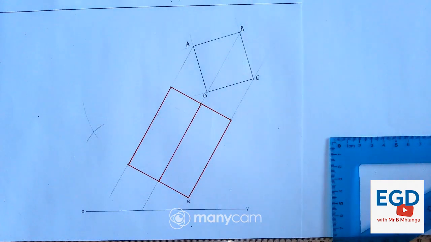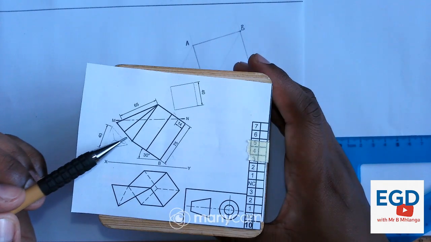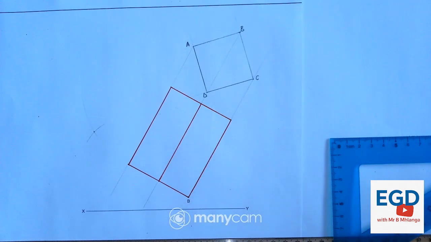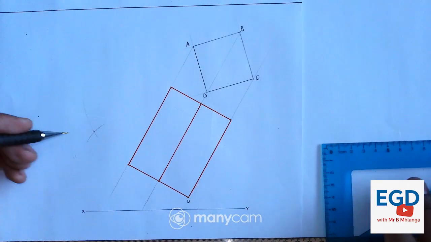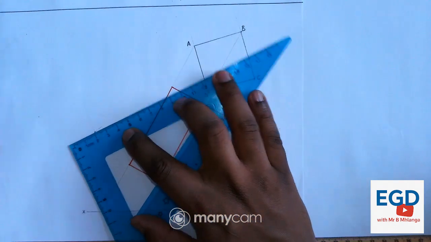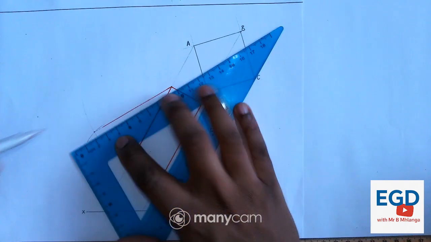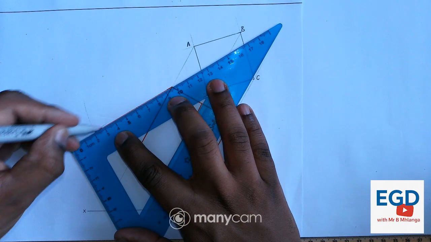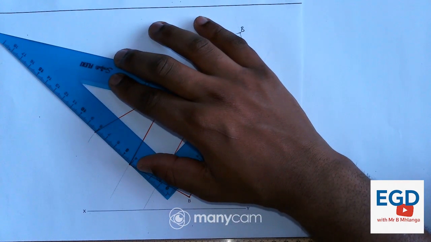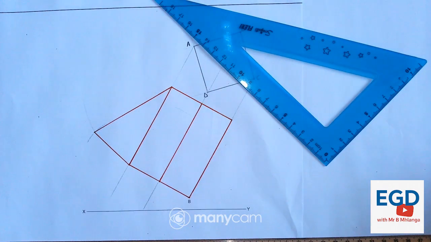So why am I doing this? It's because we are not given the angle of this line. I can only get this point by doing this construction. So I have that point, so now I can just connect. There. Okay. Like that, and the base just like that.